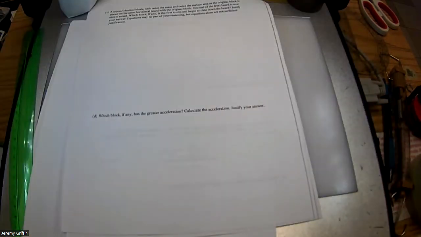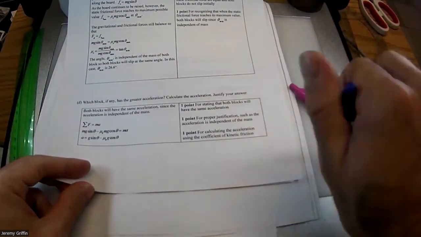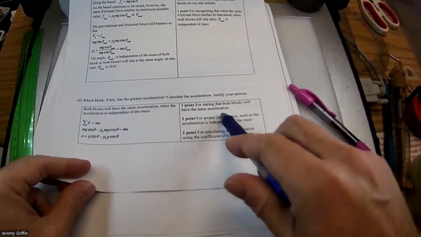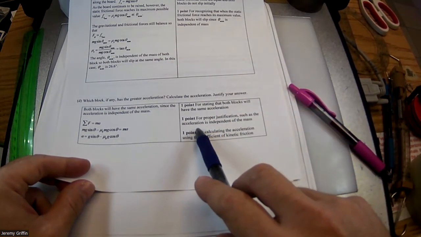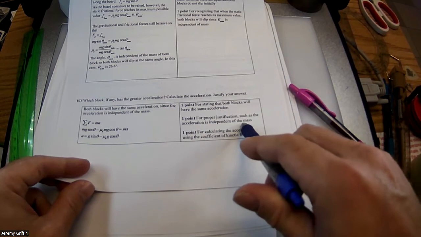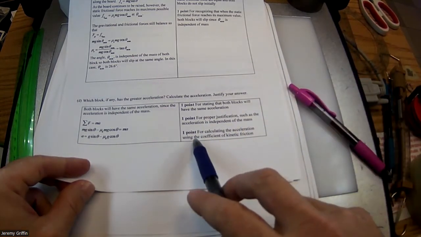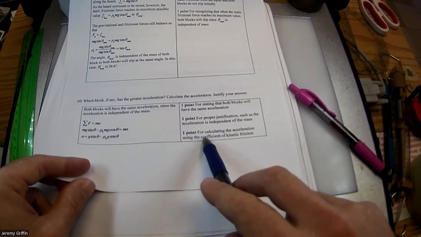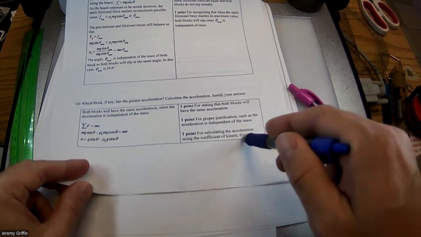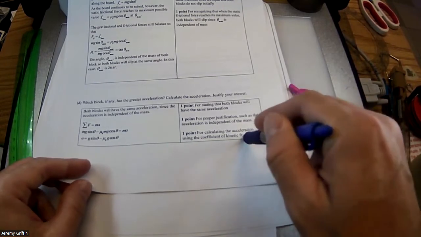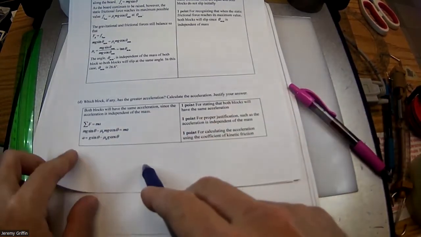All right. Oh, sorry, I forgot to show you guys how to score that. So this was also worth 3 points. 1 point for stating that both blocks will have the same acceleration. Okay. 1 point for proper justification, such as acceleration is independent of mass. Mass cancels out at some point. And the last point for calculating the acceleration using coefficient of kinetic friction. You had to plug in 0.30 for coefficient of kinetic friction, right? You should have gotten 1.8 meters per second squared.